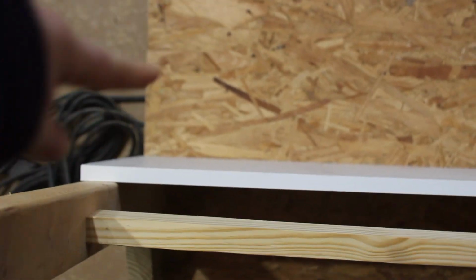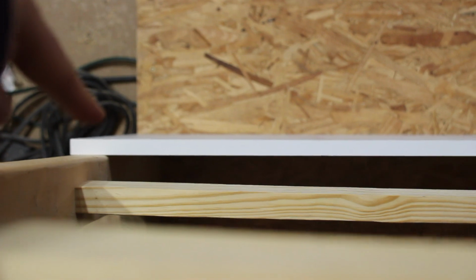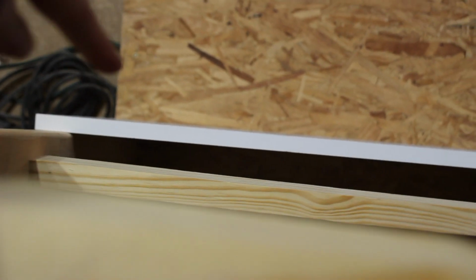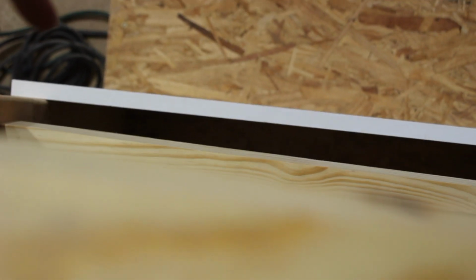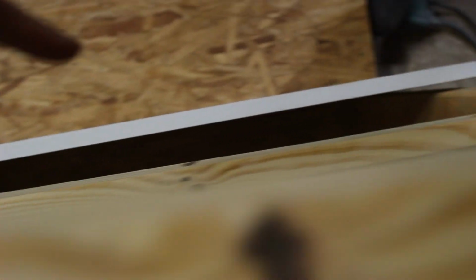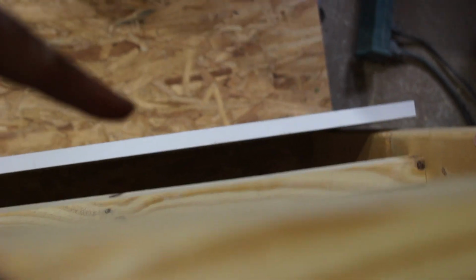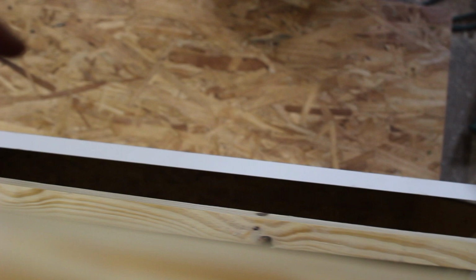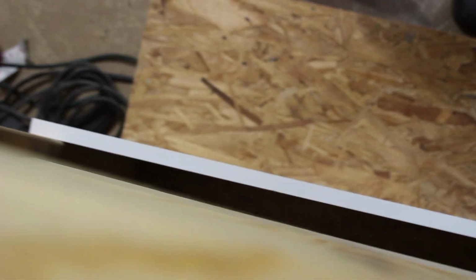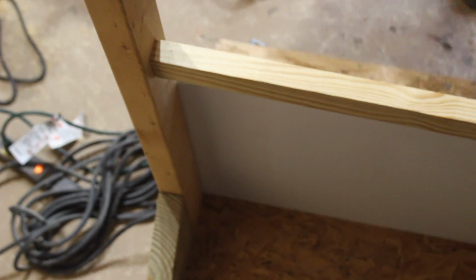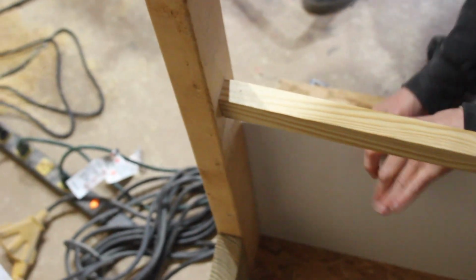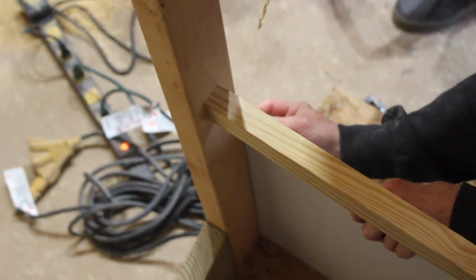So what we have done is cut this whiteboard, another scrap piece, which is particle board covered in a white laminate, but we've cut it to the width of our organizer here, and we're going to attach it to the verticals. I'm going to drill two pilot holes on either side.